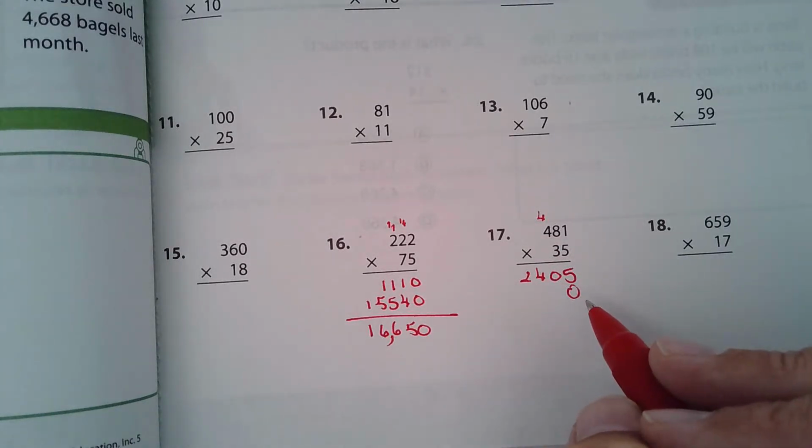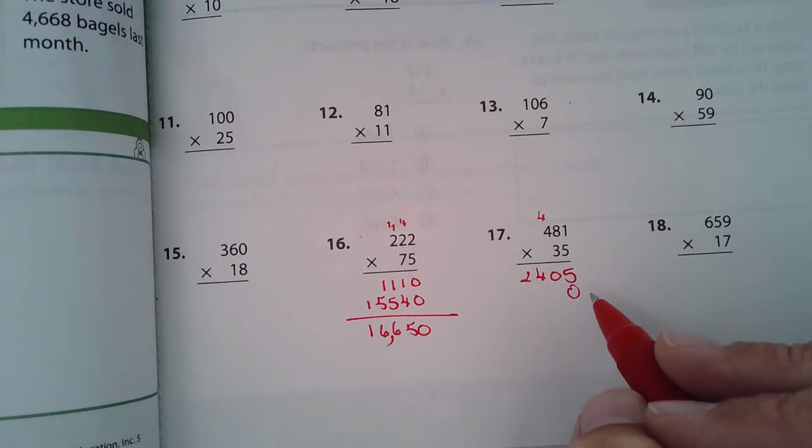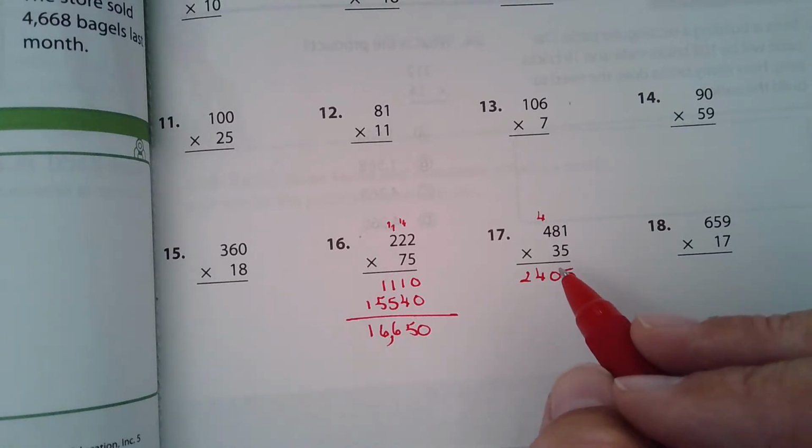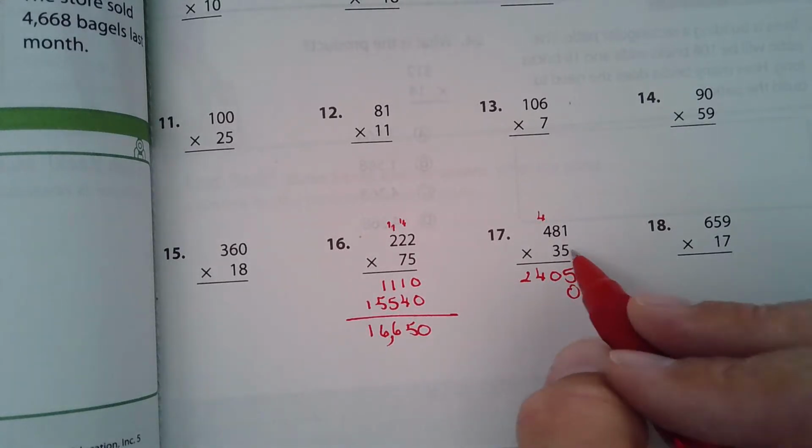How do you get what? Yeah, you can't get 5. Yeah, you can. I don't know. 5 times 1 is 5. 5 times 4 is 20. 5 times 4 is 40. Okay, shh.